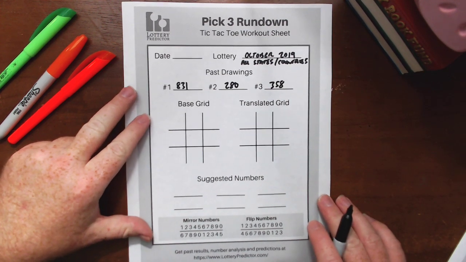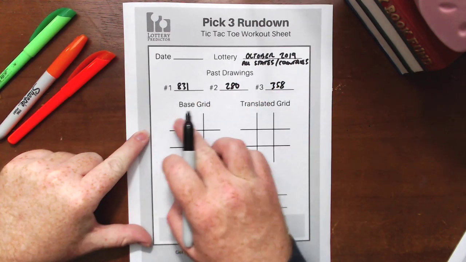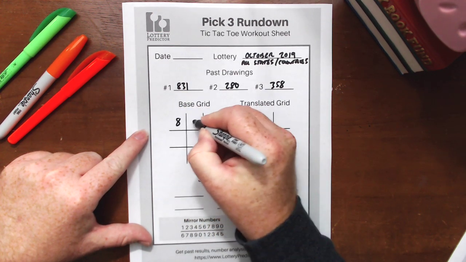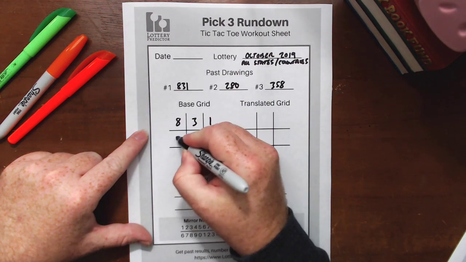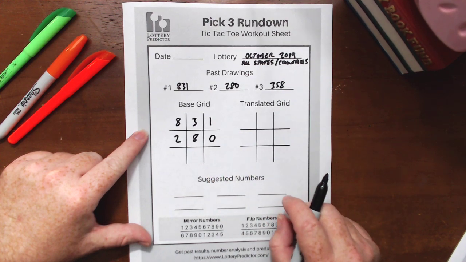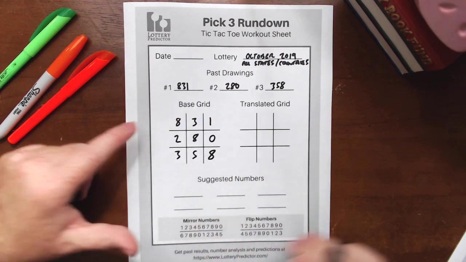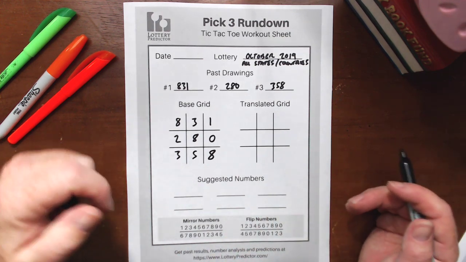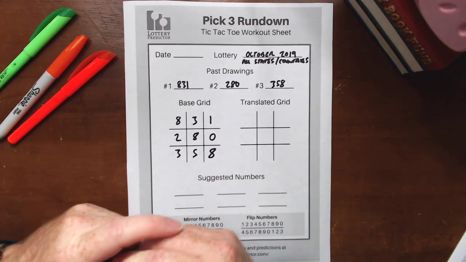To fill in our base grid to start with, all we're going to do is take each number and fill it 1 on each line. So we'll take the first number, the 831, fill it on the top line. Then we'll take the second number, 280, put it on the next line. And finally we'll take that last number, a 358, and put it on the last line. That's just how simple it is. There's no math, no calculation, no counting, no anything like that.